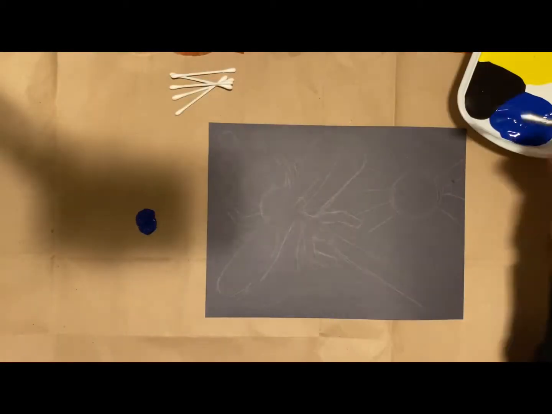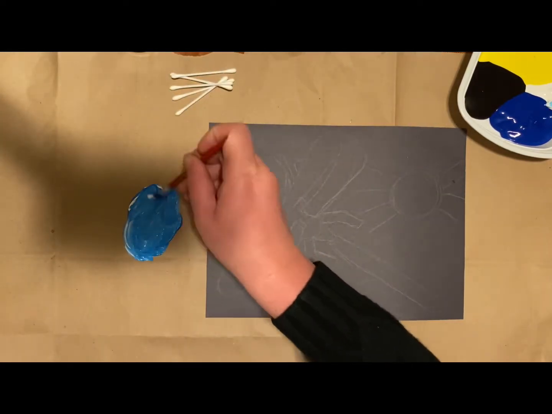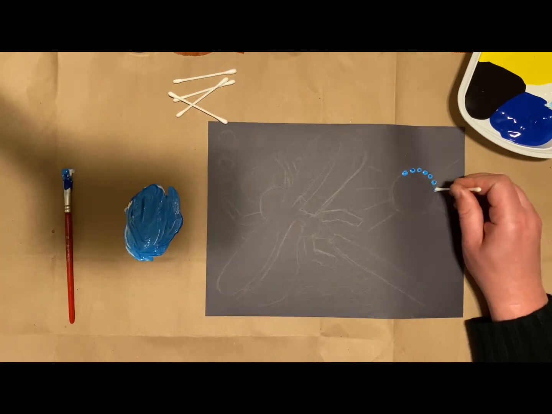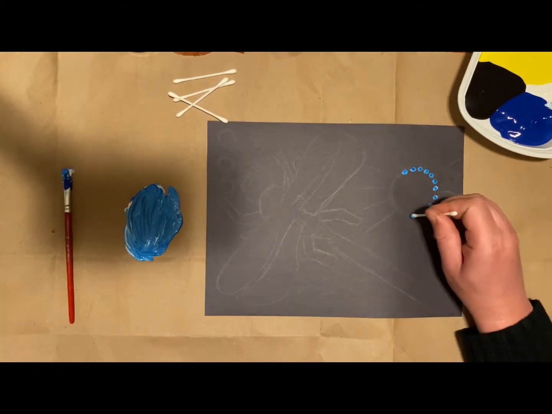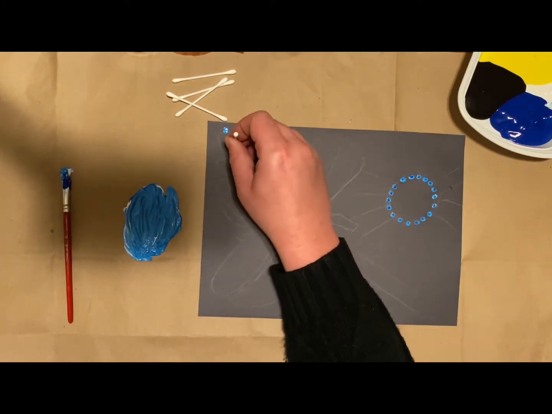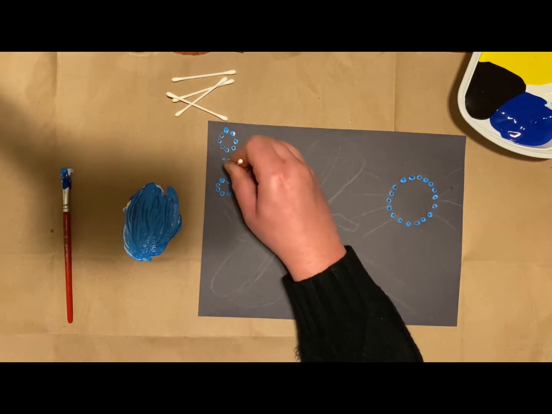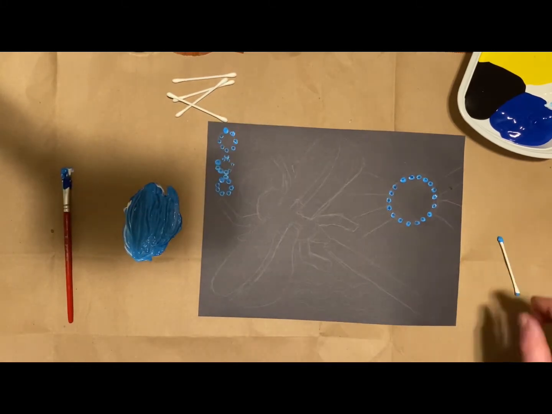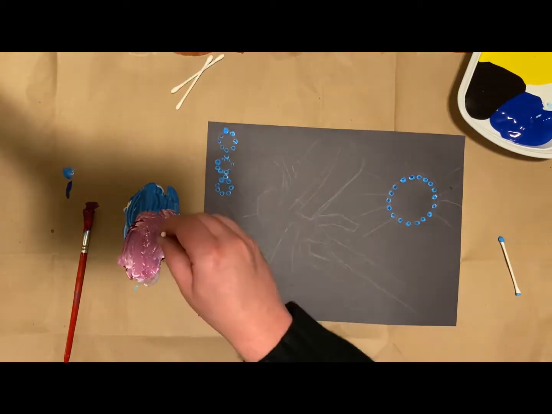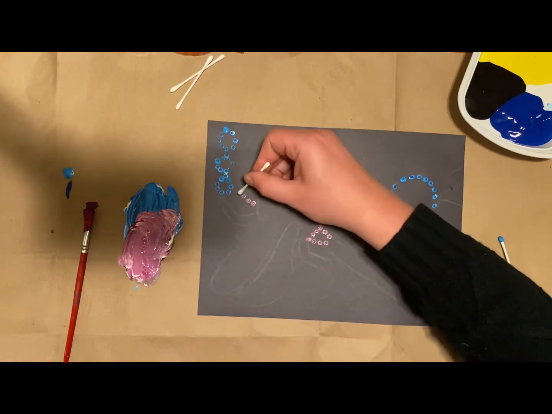Now, once we have our design done, it's time to start painting. I'm using acrylic paints and I'm mixing colors on another sheet of paper that I'm putting under so I don't get my table dirty. And I am using Q-tips or cotton swabs to make my dots. I'm dipping them in my colors I make and then just putting one dot at a time. Now, this is the fun part. We get to experiment mixing colors a lot.